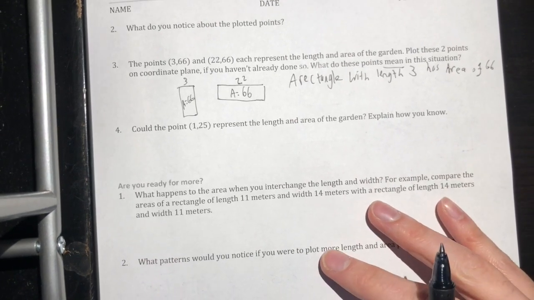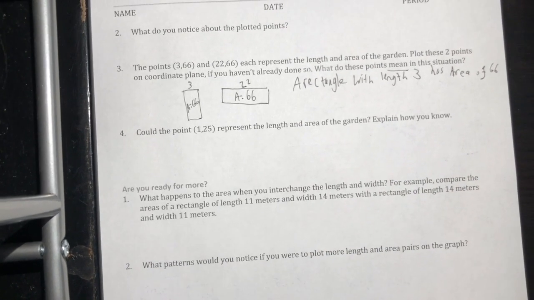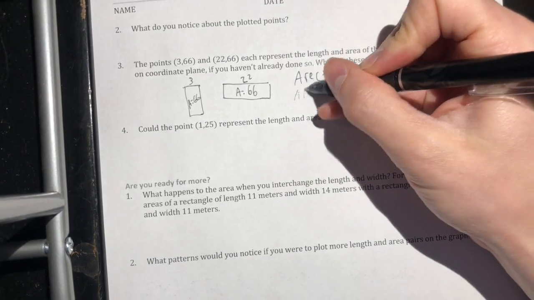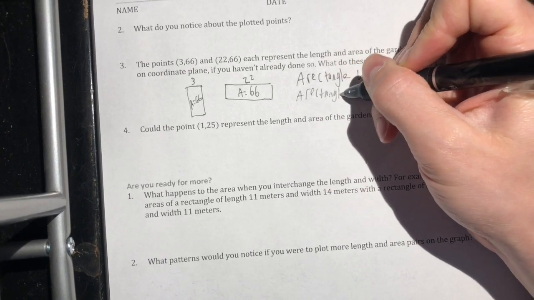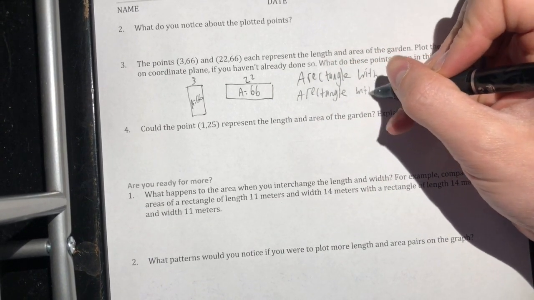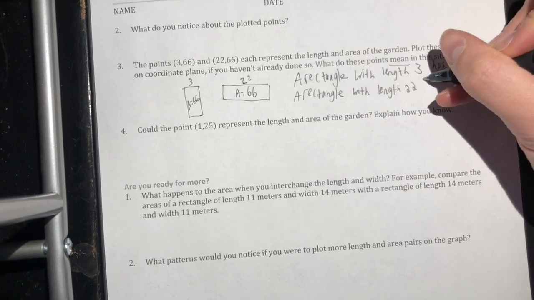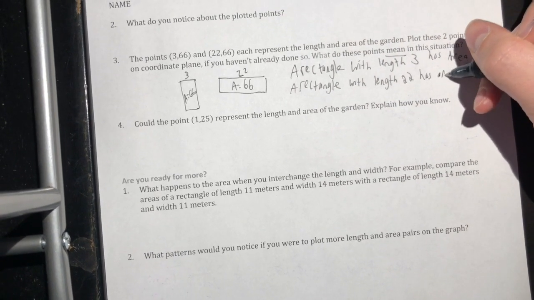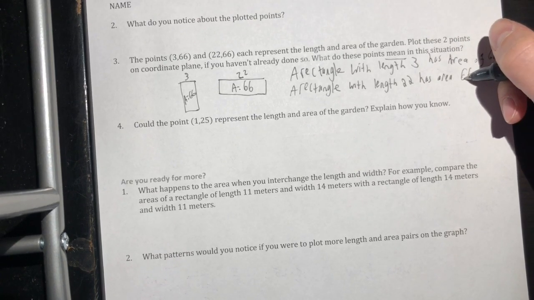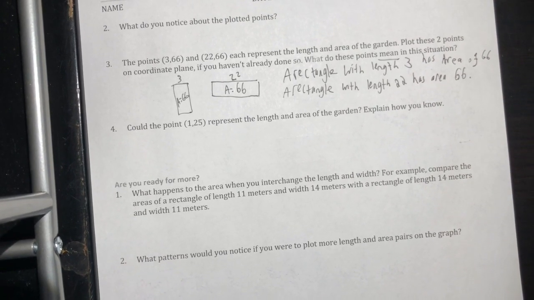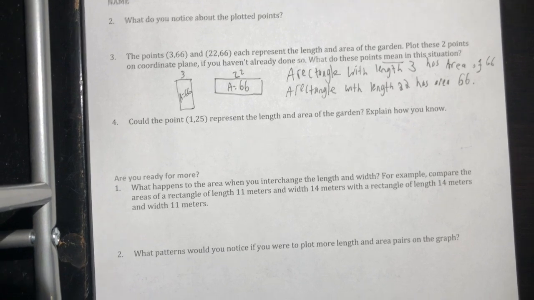And the same thing with 22. A rectangle with length 22 has area 66. So that kind of makes sense, right?